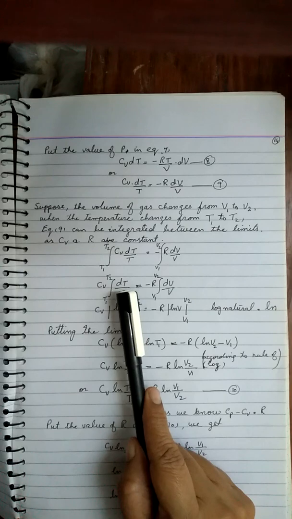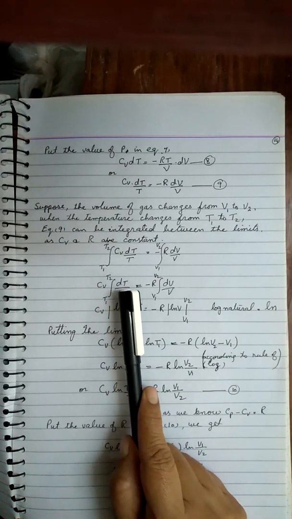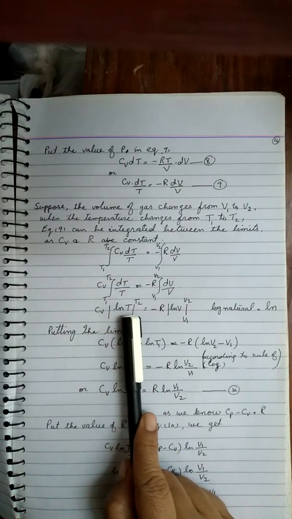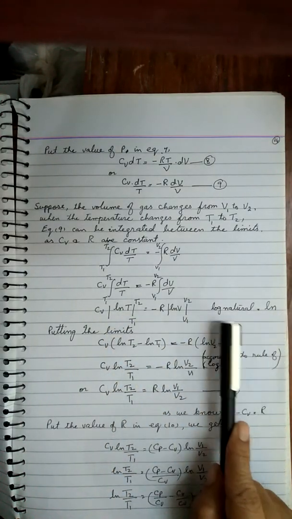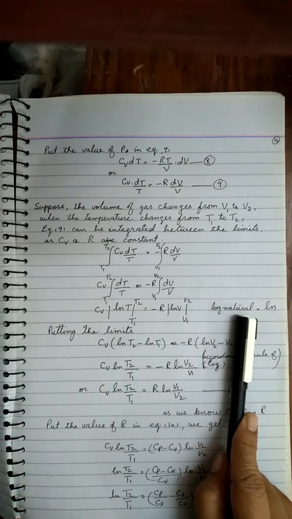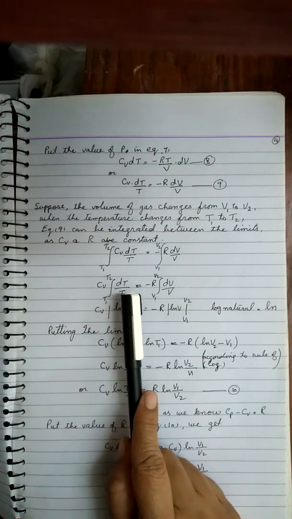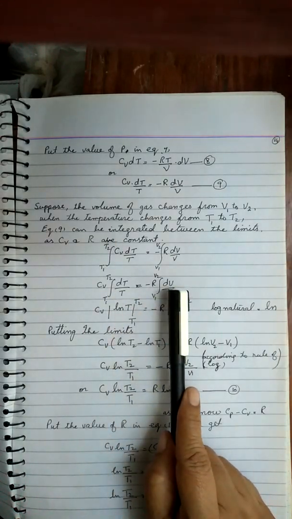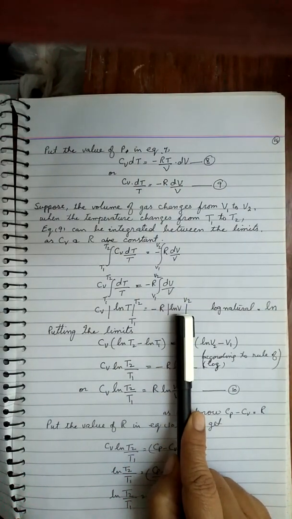Students, when we integrate dT by T, the result of this integration is always log natural T. This is L and N. Small l and n is known as log natural. This is ln. CV ln T is the result of the integration of dT by T. Always remember this one. Similarly, the result of the integration of dV by V is always log natural V.